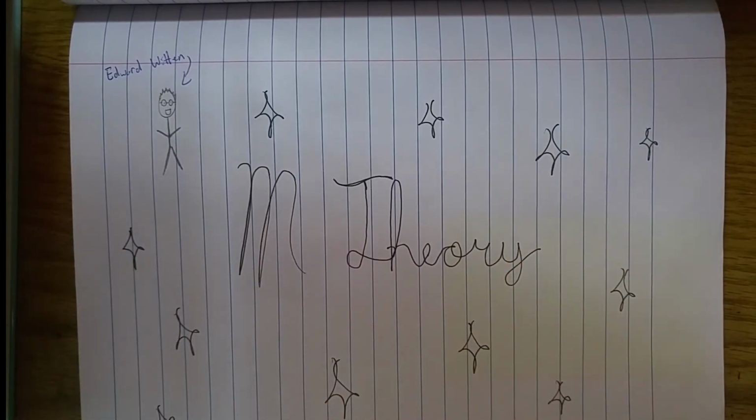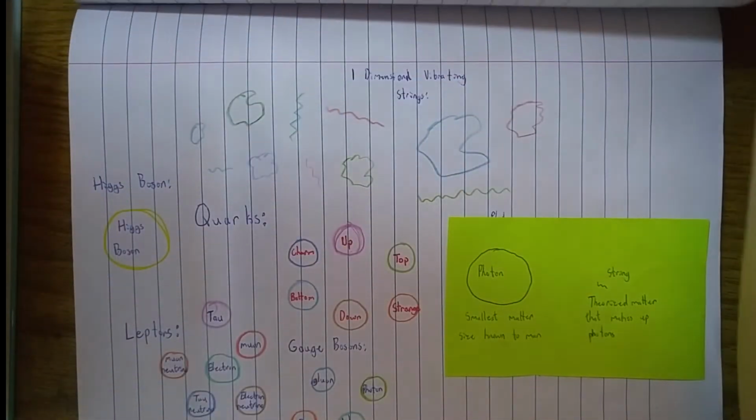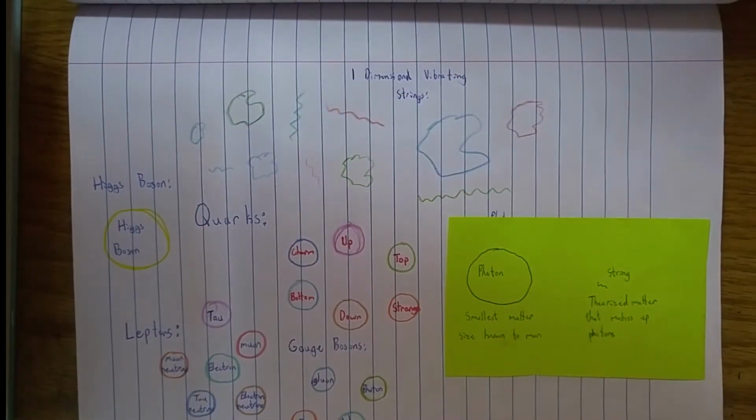Now, what is M theory? M theory states that the universe is made up of teeny, itty-bitty, vibrating strings. In fact, since these strings are smaller than a photon, aka what light is made up of, we'll probably never be able to see it.